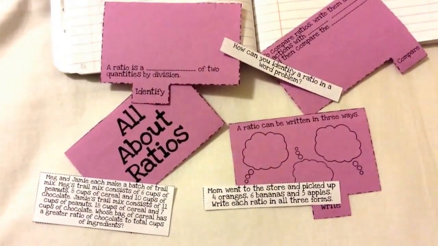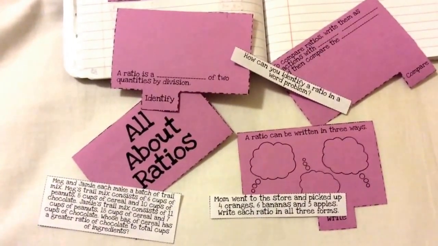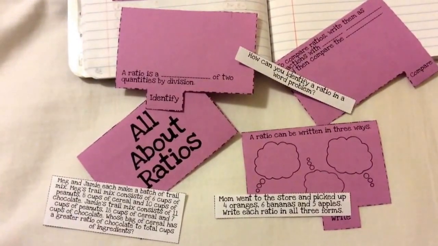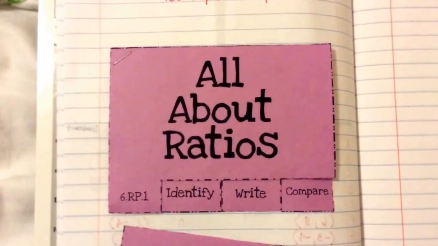These are the clips. These are the flippables you'll be using. You should have cut them out already. And your ending result will be a little booklet that looks like this.